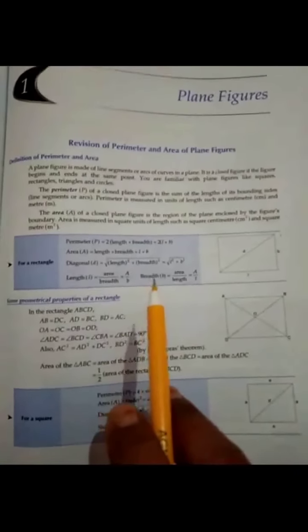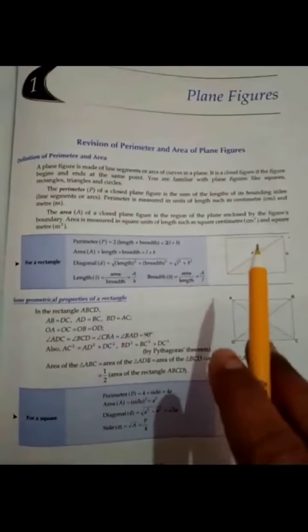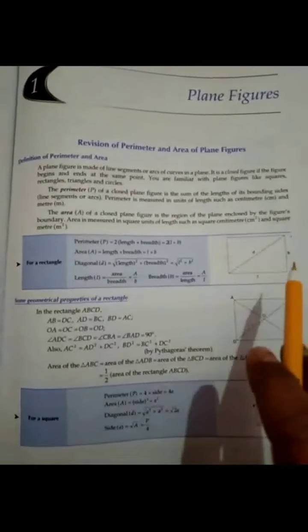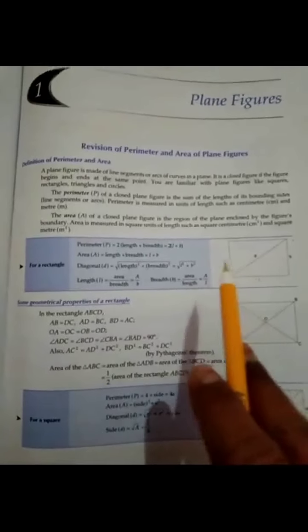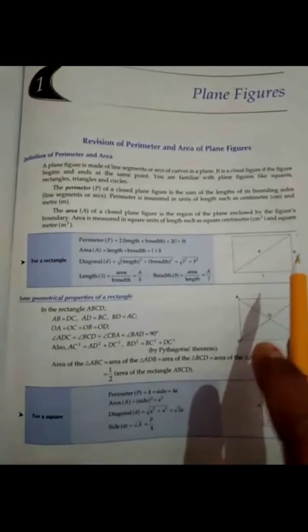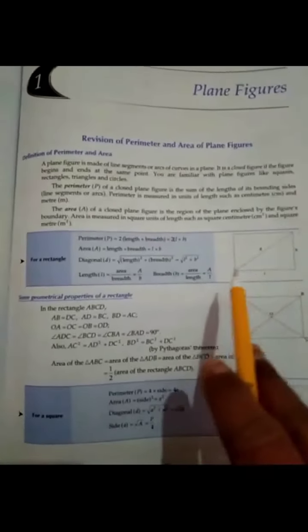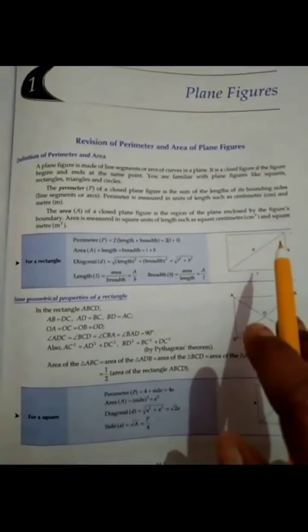What are the properties of a rectangle, student? We know that in a rectangle there are two lengths and two breadths. Length and length are the same, breadth and breadth measurements are the same, and this is the diagonal. This is the diagonal. Clear?